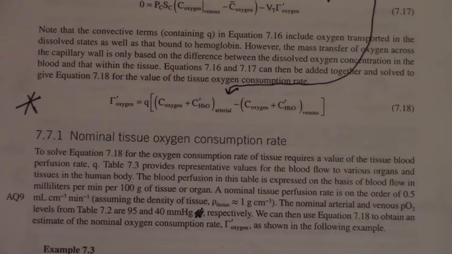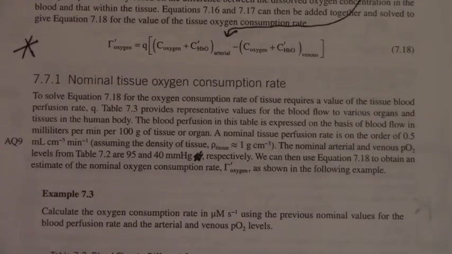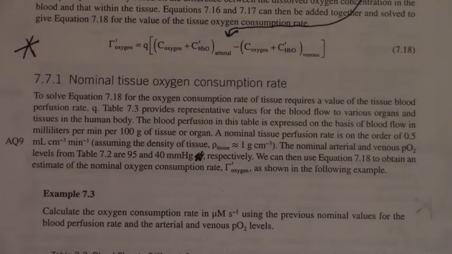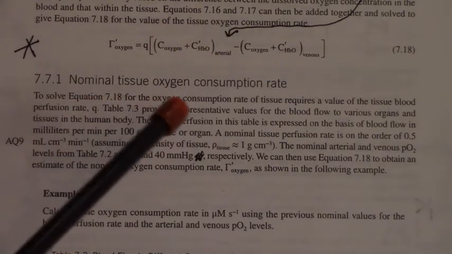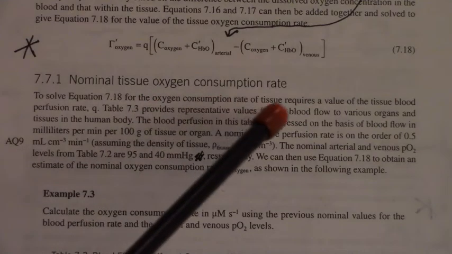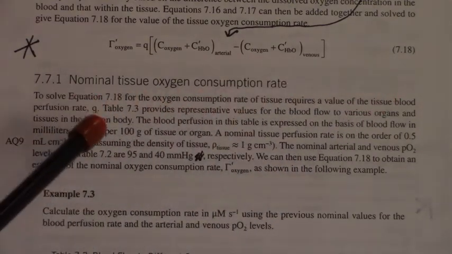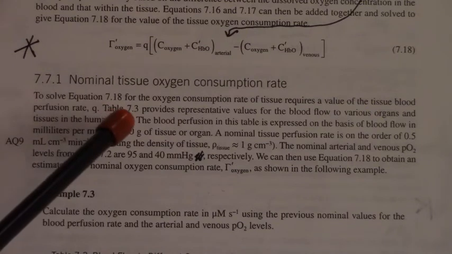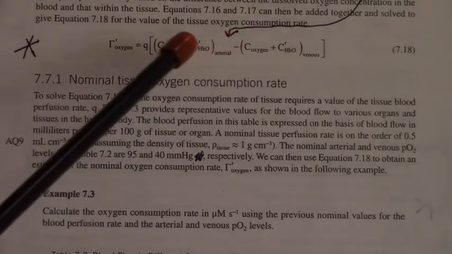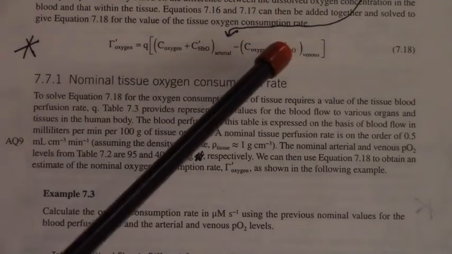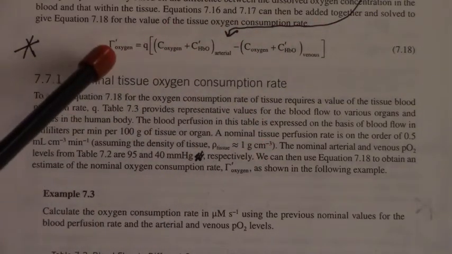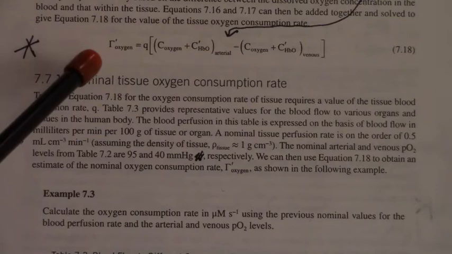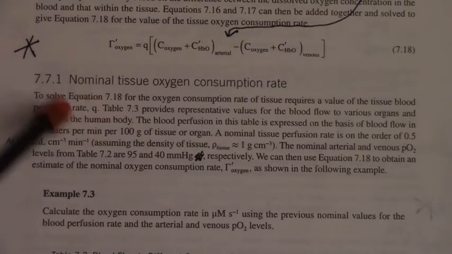Now in the next section I just talk about nominal tissue oxygen consumption rates. We could take equation 718 for the oxygen consumption rate of tissue, and if we knew the blood perfusion rate and we know the typical arterial PO2 and venous PO2, we could then take this equation and solve for oxygen consumption rates of various tissues as a function of their blood perfusion rate.